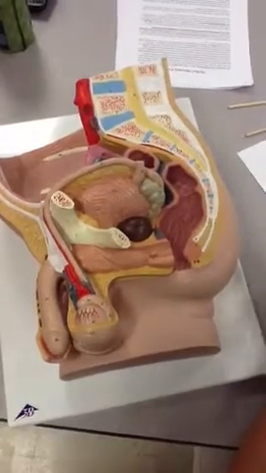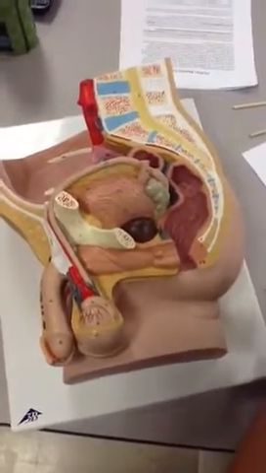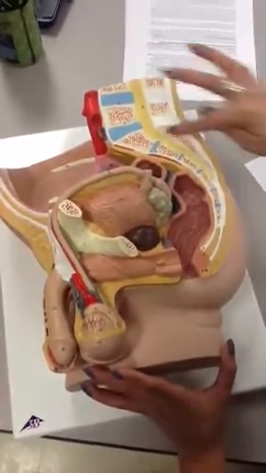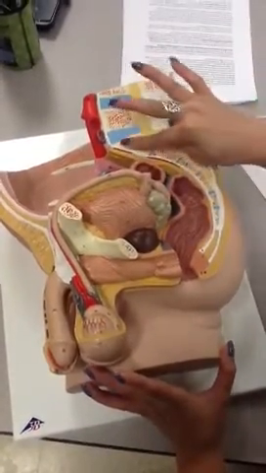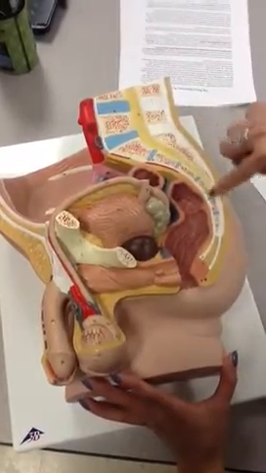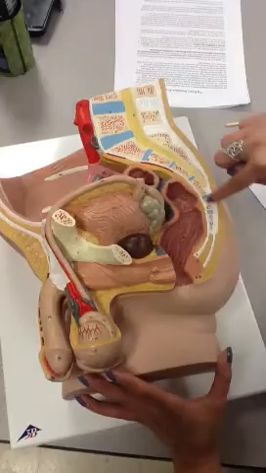Okay, what we'll be describing here is the male reproductive system. And the first thing you need to be able to identify is your sacrum. And right here is your sacrum, so it would be number 6. And then that extends down into the coccyx, which is right here, number 7.